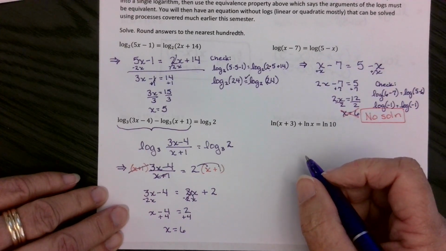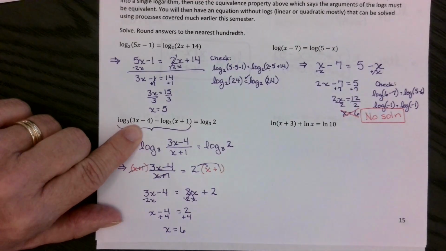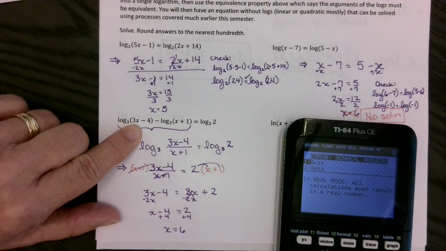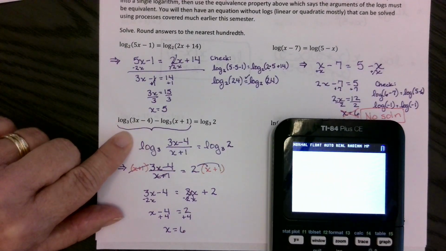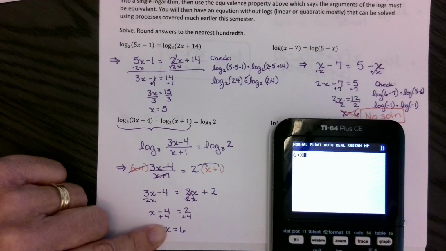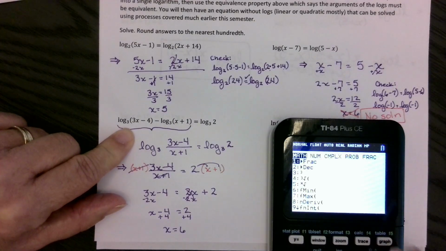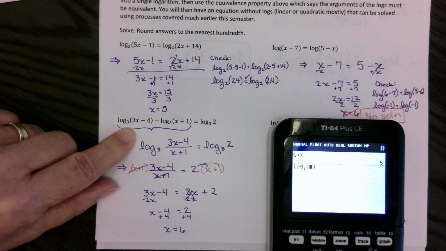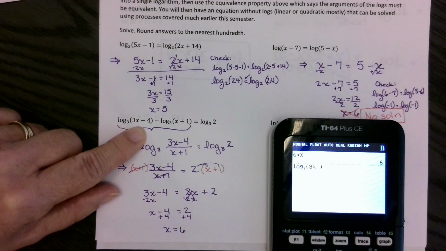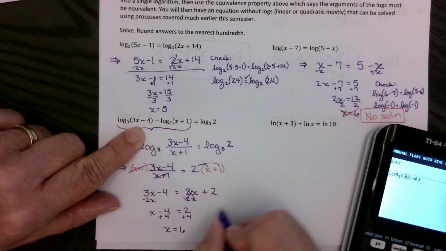I've got to check it, and it doesn't matter where you check it. You can check it up here, okay? You can even check this on your calculator. If I do that, I'm going to store my 6 under my x. Now I wouldn't do this. I personally would just take my 6 and plug it in here.